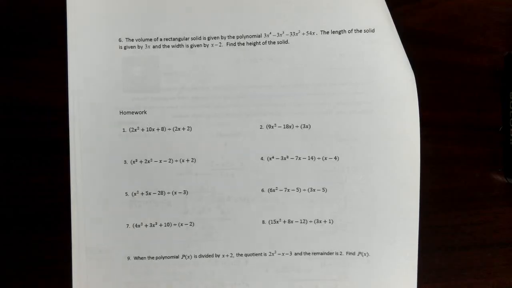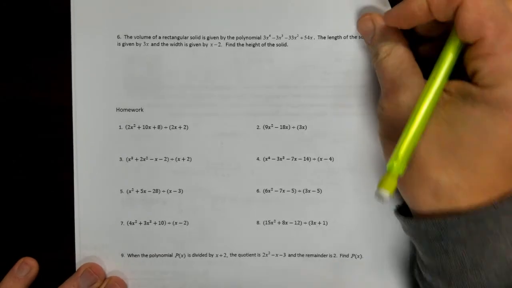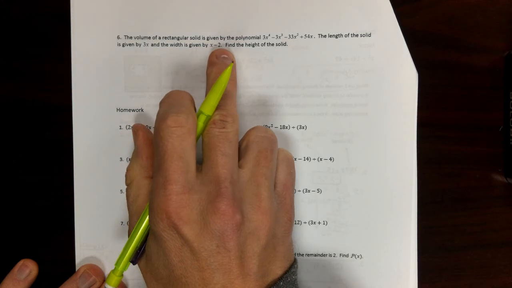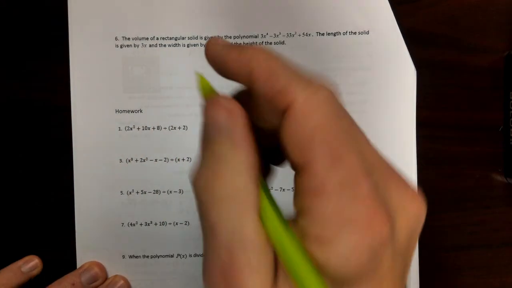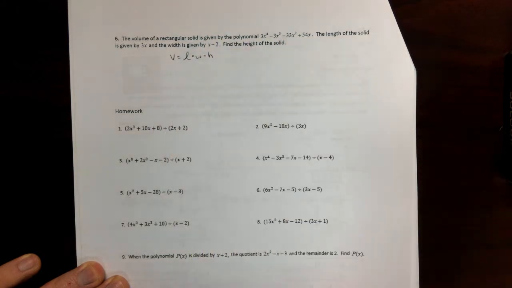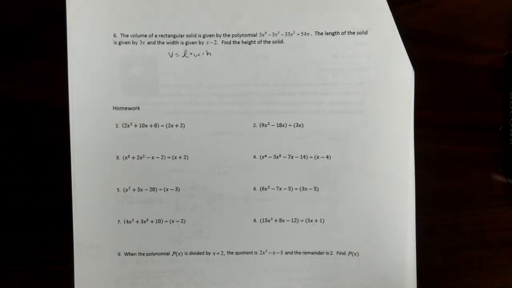And last one, number 6. Number 6 says the volume of a rectangular solid is given by the polynomial. The length of the solid is given by 3x and the width is given by x minus 2. Find the height of the solid. So the volume is equal to the length times the width times the height. Well, let's plug in what we know, right? Let me get a pencil.